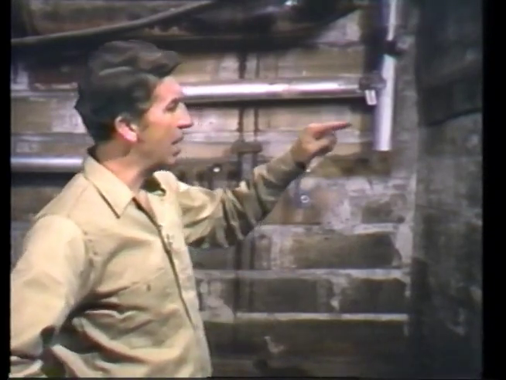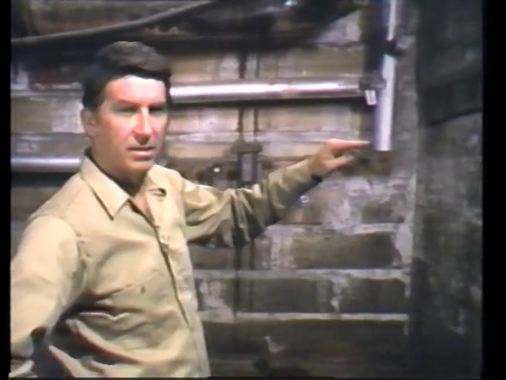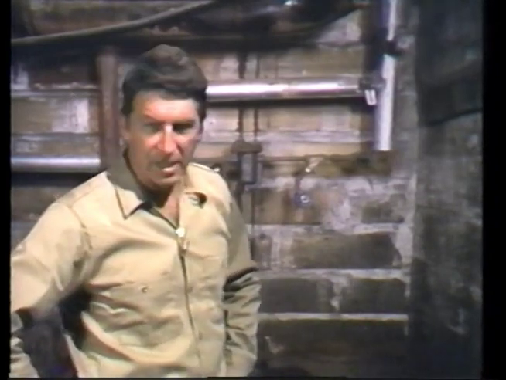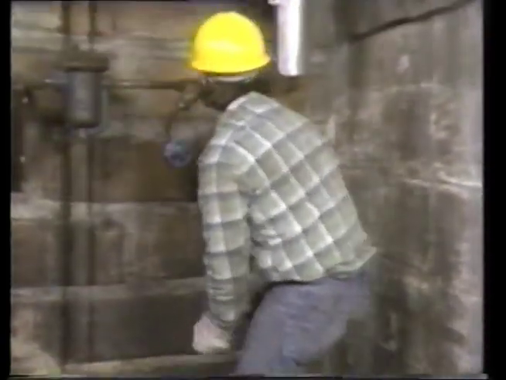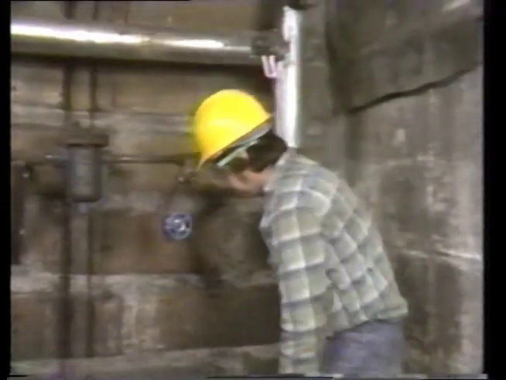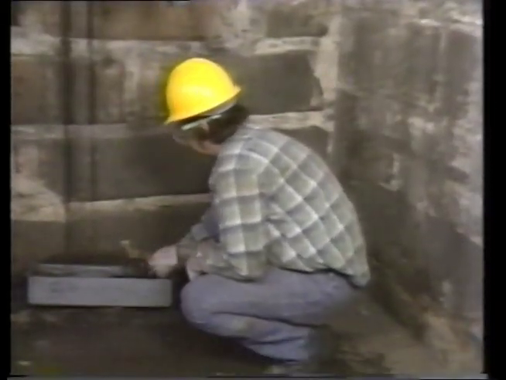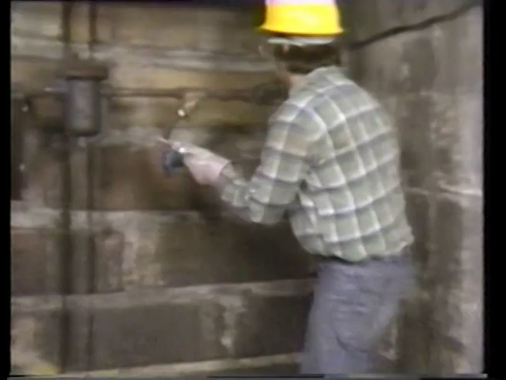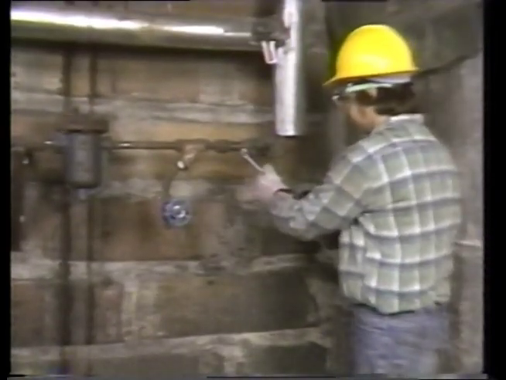Now, if the line is insulated, then you'll have to remove the insulation. Remember, when taking temperature readings, to wire brush the areas where you're going to put the pyrometer. Then, go ahead and take the reading.